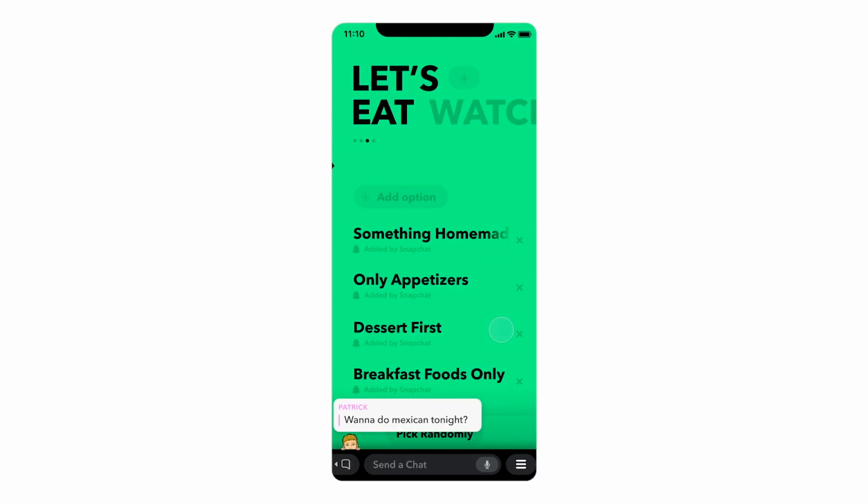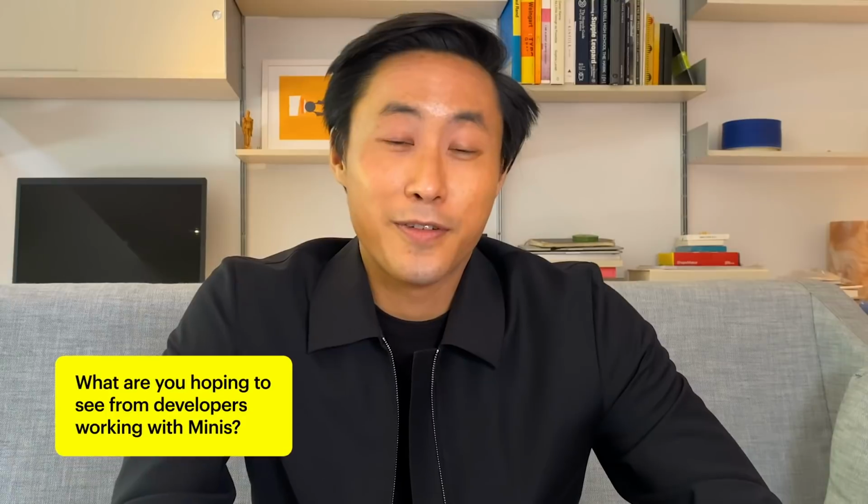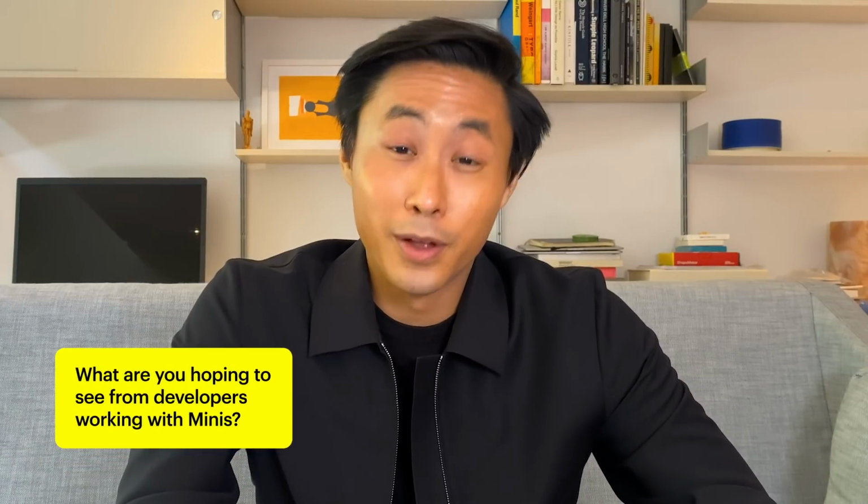And this is for both games and minis. We have this bottom bar at the bottom of the screen. And then this brings Snapchat features directly into minis and games. Well, and I know this is gonna be really exciting to see minis become a new platform. And you've seen teams like YOLO invent brand new formats on top of it. What are you expecting to see from developers and our partners as they build minis?